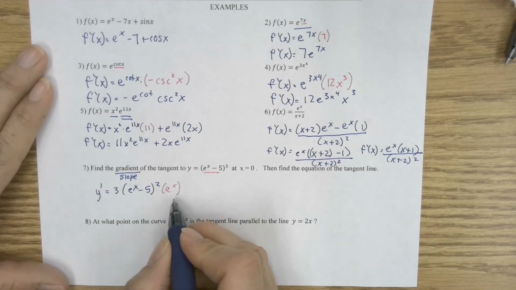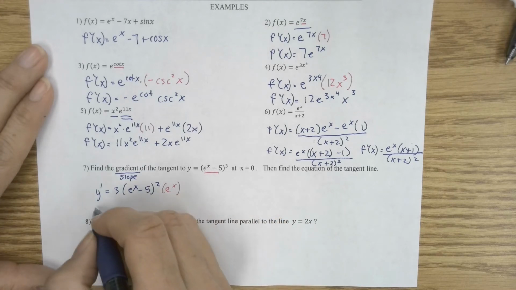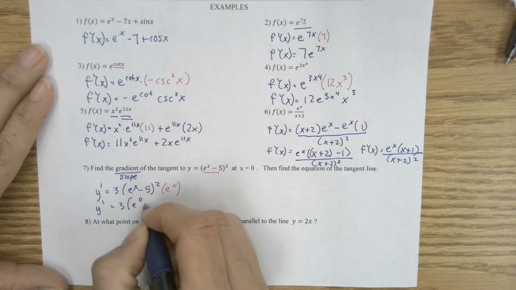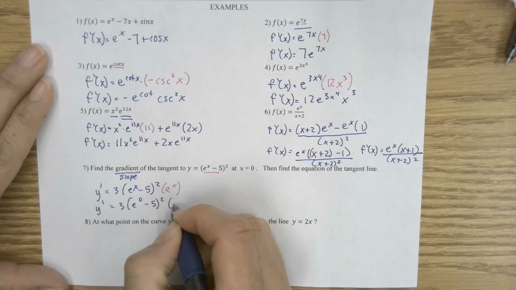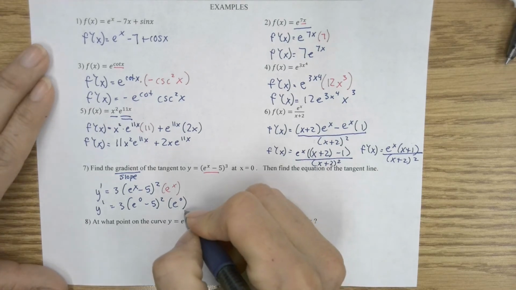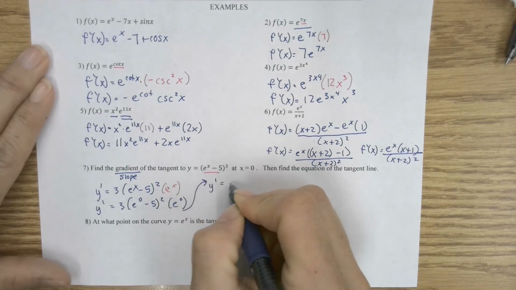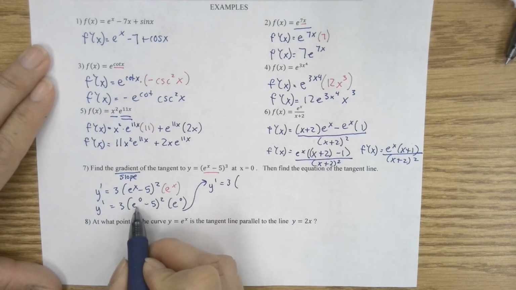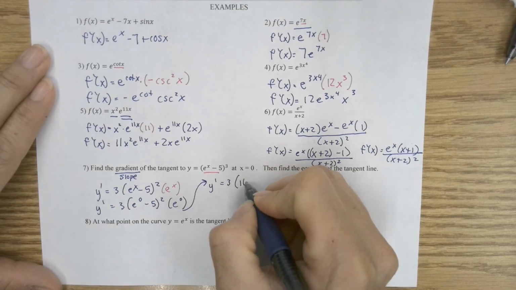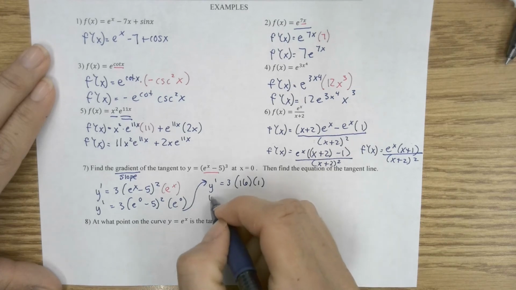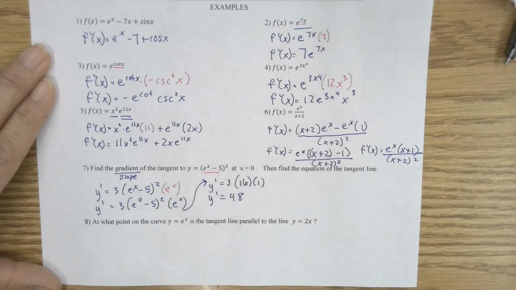Now I want to substitute in 0 to find my slope exactly at 0. So 3 times e to the 0 minus 5 squared times e to the 0. All right, so as we're evaluating this, you will remember that anything to the 0 power is 1. So we have 1 minus 5, which is negative 4, squared is 16, times e to the 0, which is 1. So we have a slope of 48.